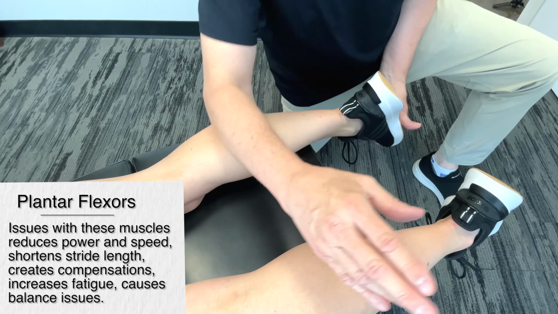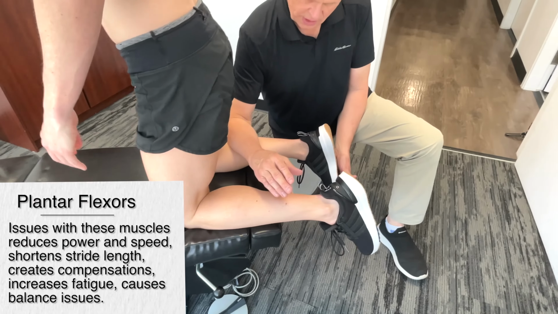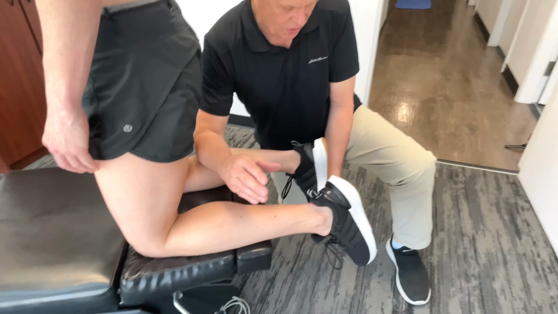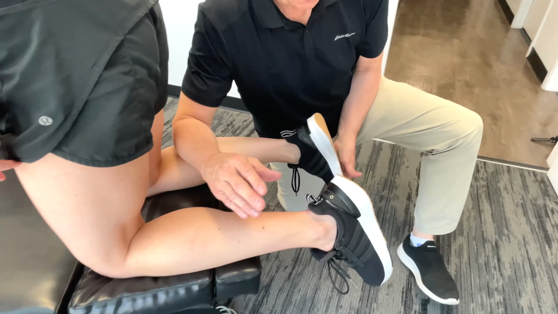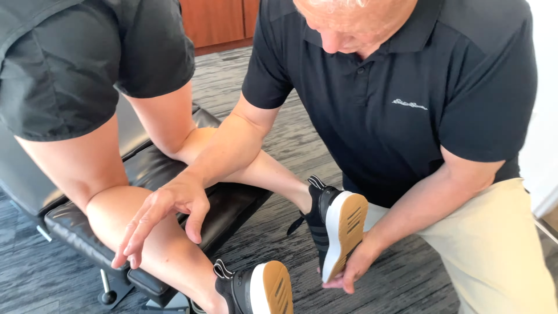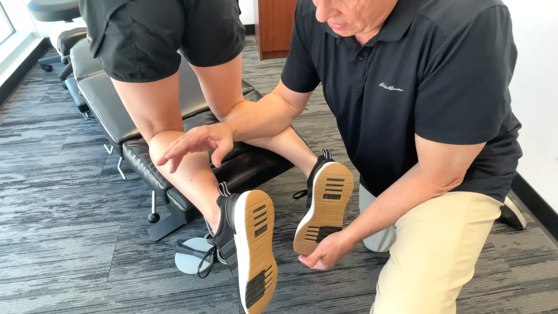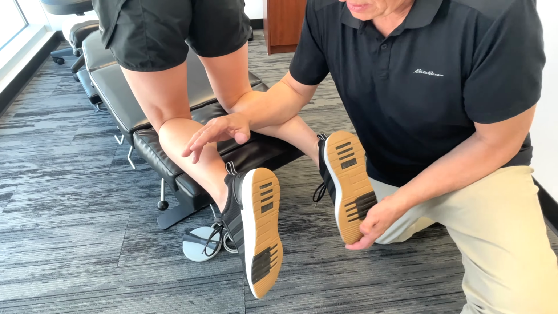Now come up on your knees, please. I'm just demonstrating one side, but I'm always going to get on both sides. And if I find a restriction here, we probably want to get on to the shins too.